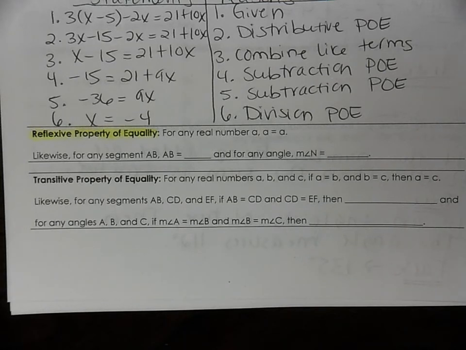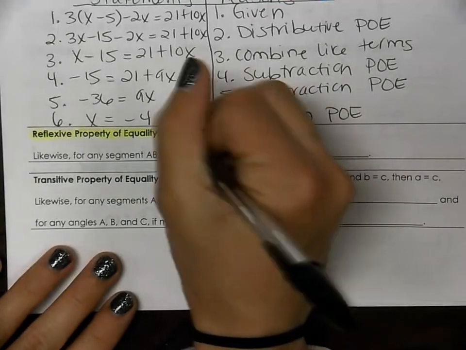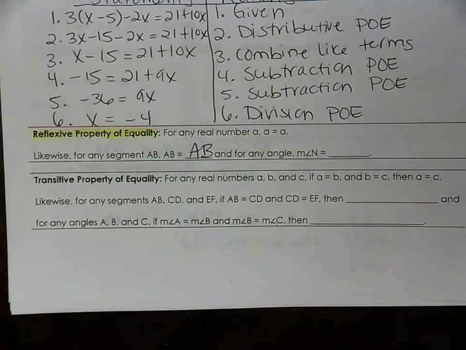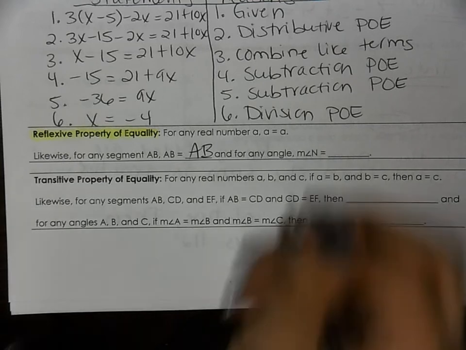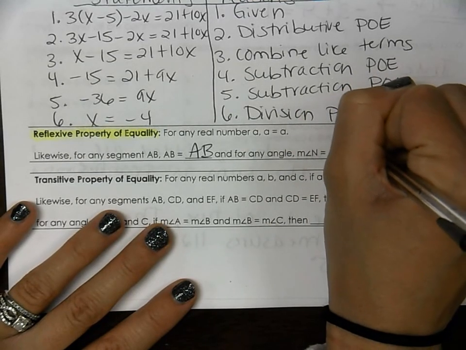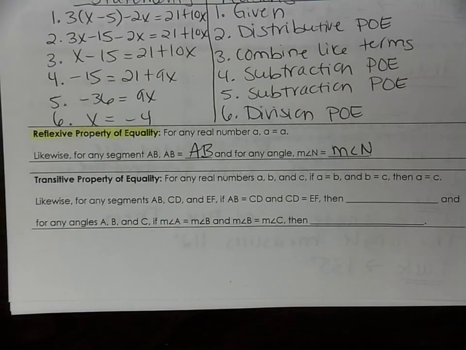So reflexive literally states that something equals itself. Okay, so like A equals A. If we were talking about a line segment, we would say AB equals AB. It equals itself. If we were talking about an angle, angle N equals angle N. Okay, so whatever you have should equal itself.